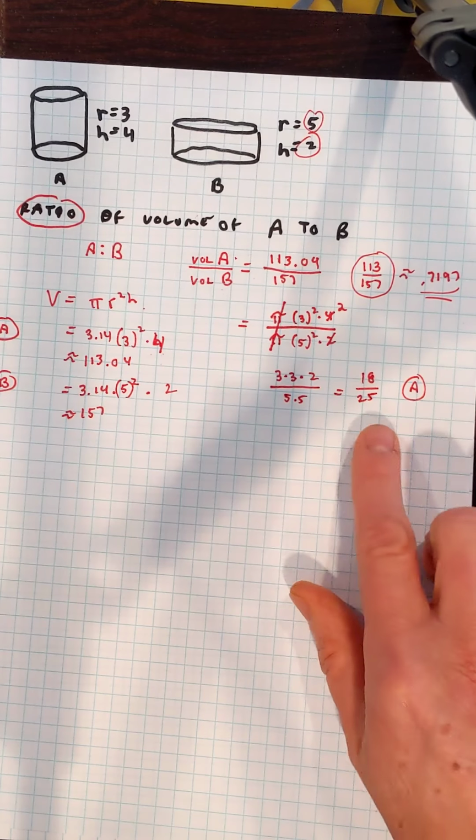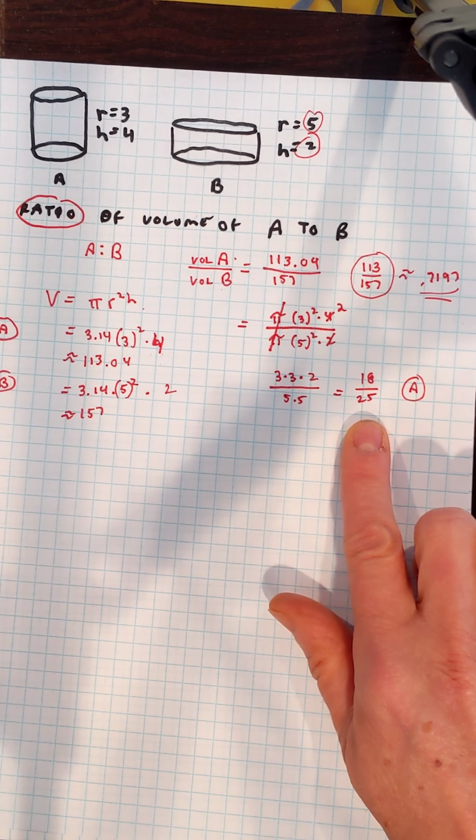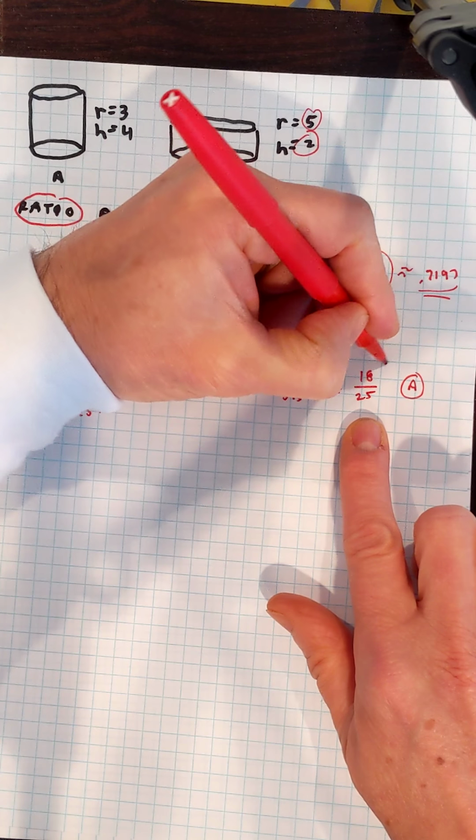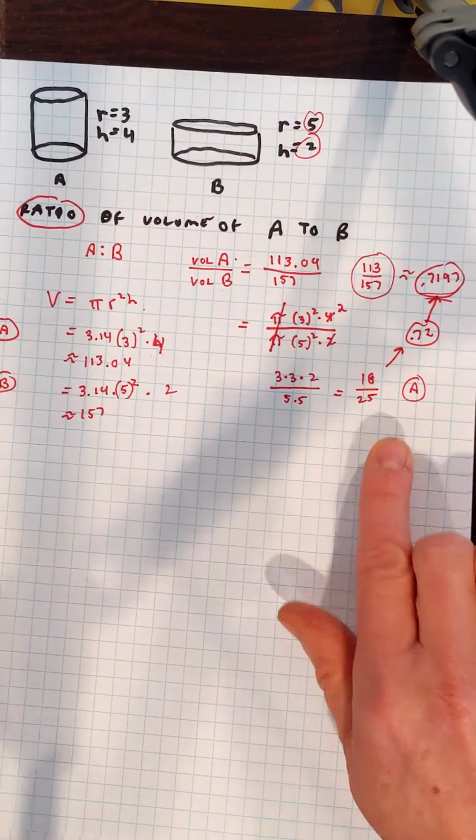Now, just so you know, if I wasn't sure, I could have taken 18 divided by 25, and I would have gotten 0.72. That's going to be the closest one to that answer if you had done it that way.